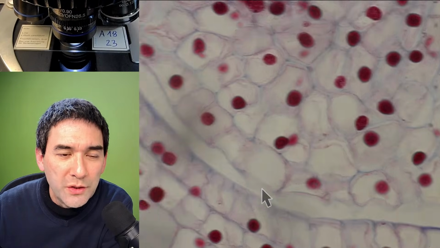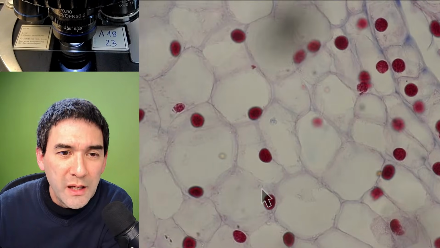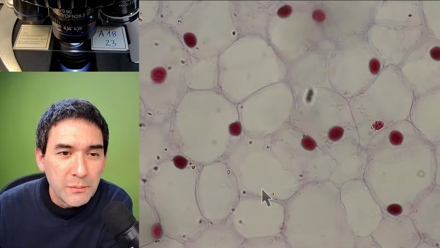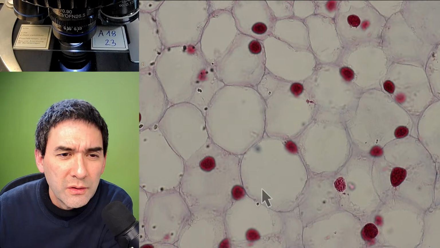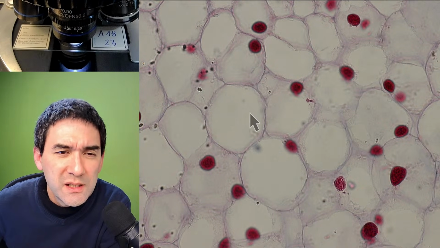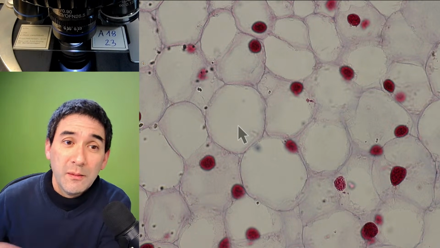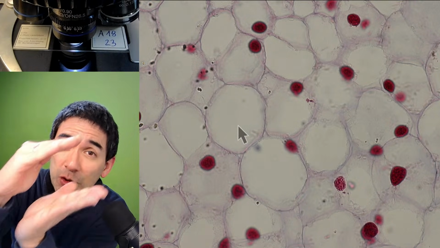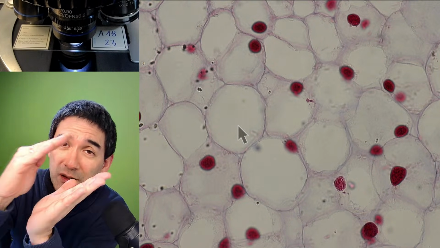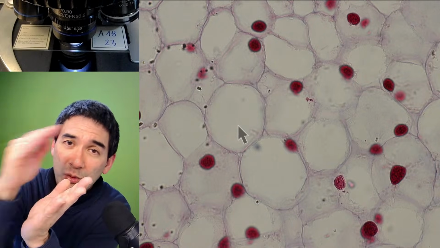In case you wonder why some of the cells do not have a nucleus, like over here, for example, you're going to say, why do I not see a nucleus over here? Some cells seem to be empty, and the reason is that of course they have a nucleus, but you don't see it because when it was cut, it was sectioned, the nucleus which was above or below was cut away.